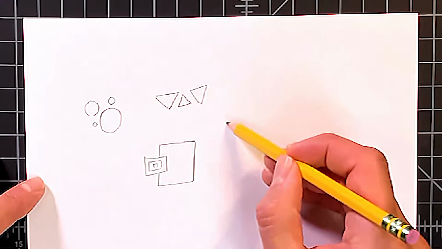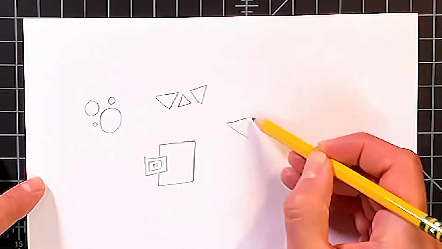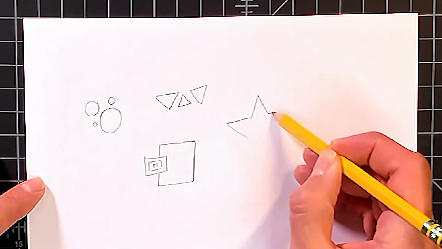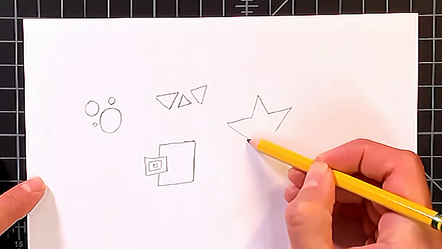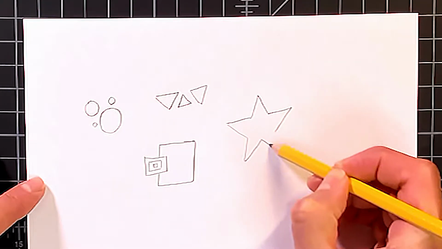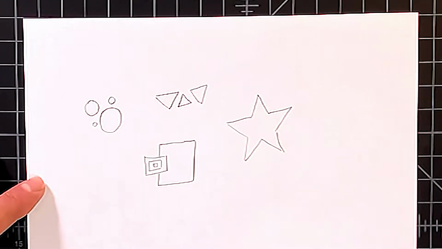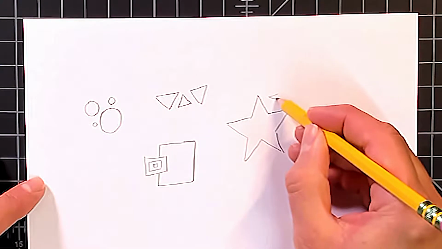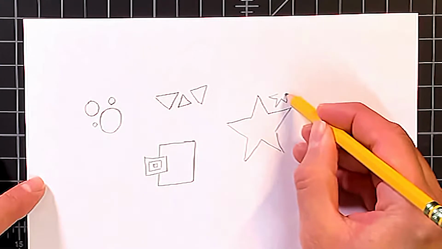You could have some more abstract shapes, so maybe like a star here. All right, and then you could even have some smaller stars next to it.